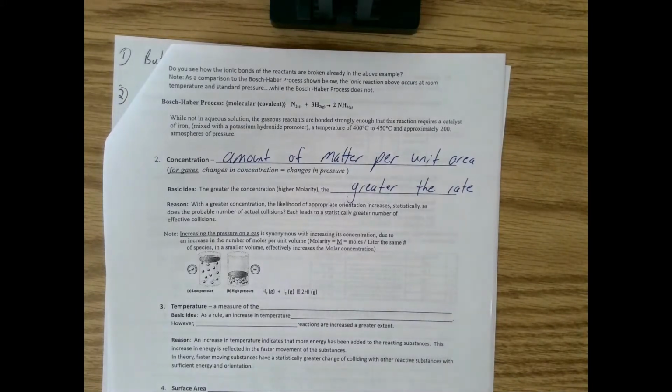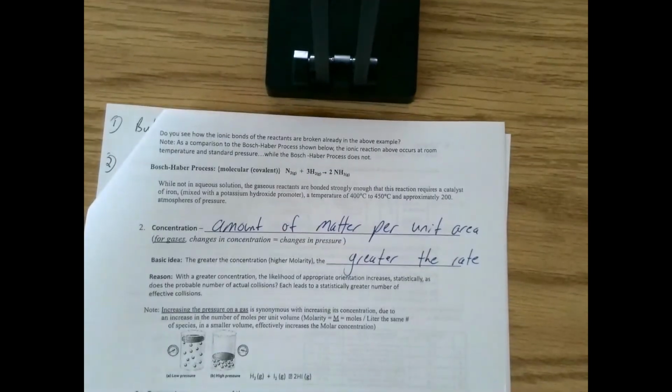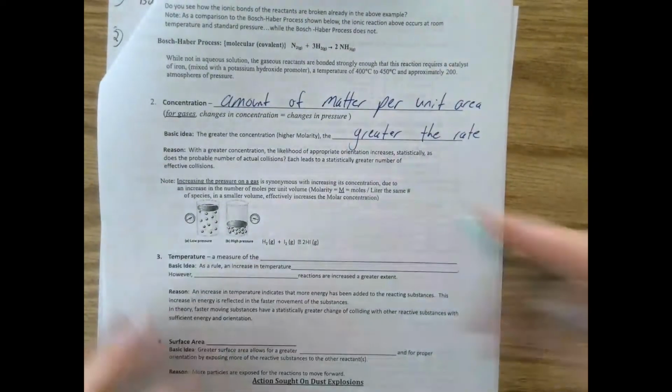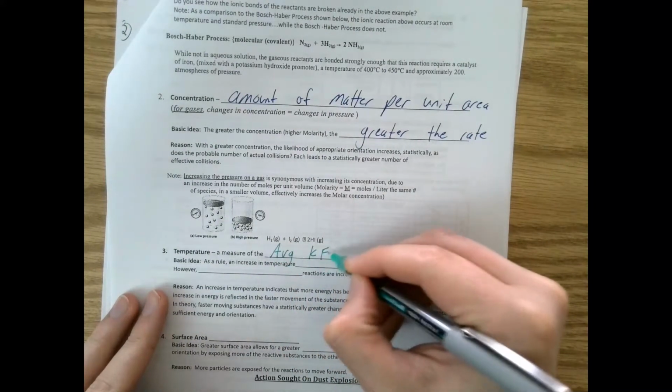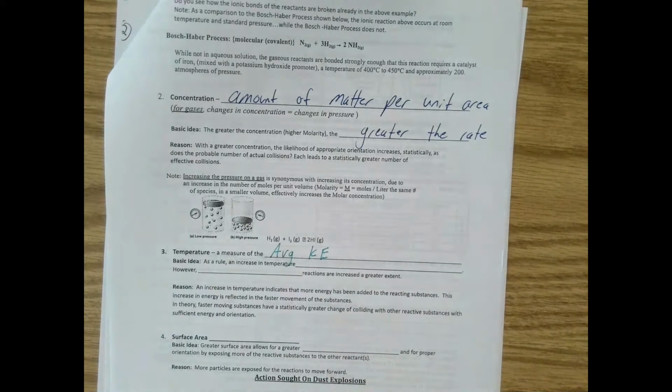So the second one was concentration. That was pretty logical. The more concentrated, typically the rate tends to increase. The third one is temperature. Temperature is a measure of what? Average or total? Average kinetic energy. So kinetic energy is the energy associated with motion. In its simplest explanation, temperature is the measure of, on average, how fast the particles are moving.